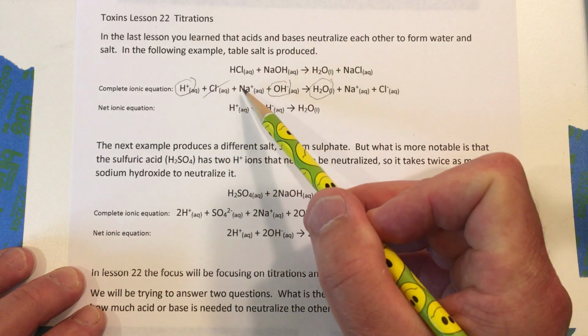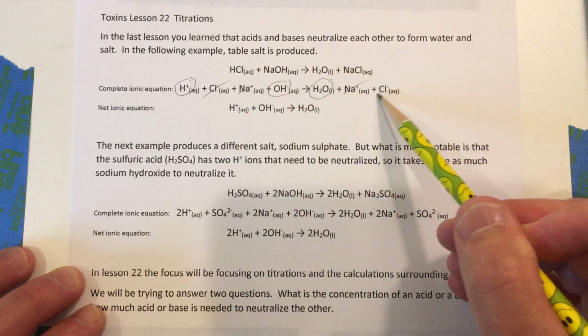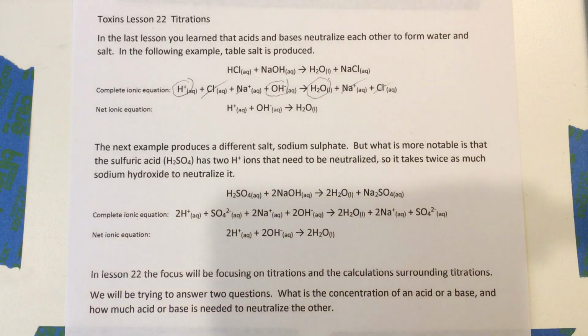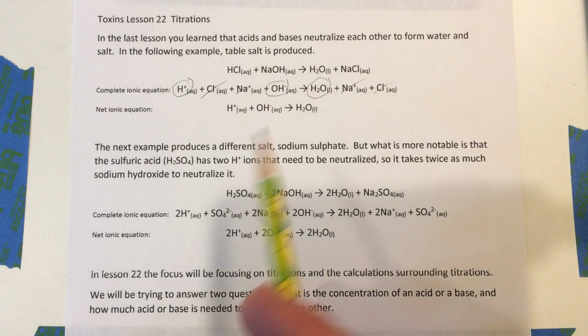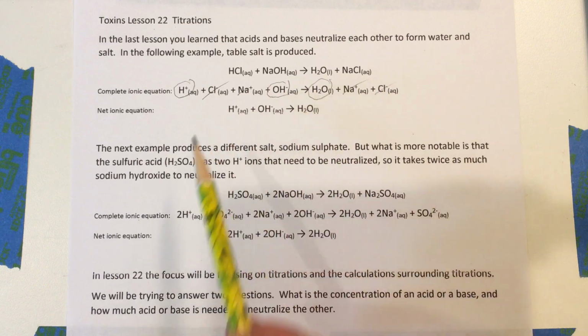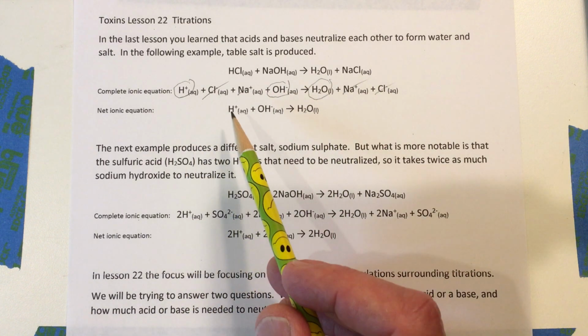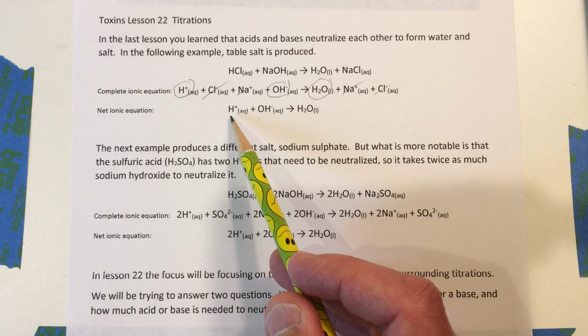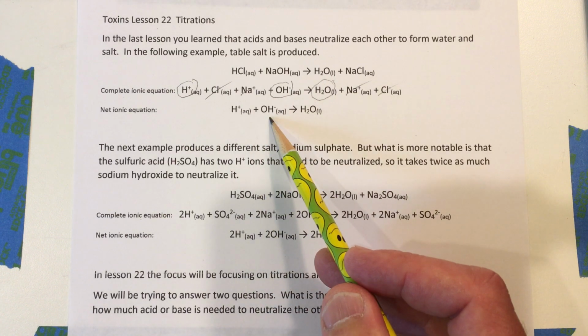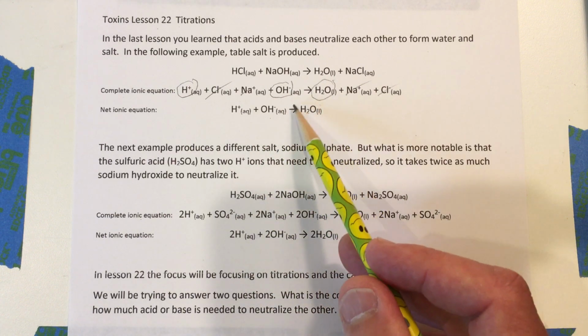So we can see that those are the spectator ions. Remember that? The spectator ions, the ones that don't do anything. They're not involved in the reaction. And so here's the net ionic equation. This is what's actually happening. The H plus from the acid and the OH minus from the base come together to make water.